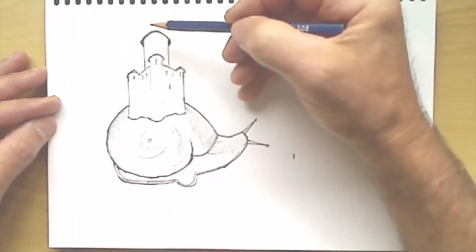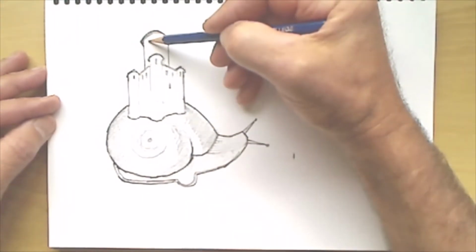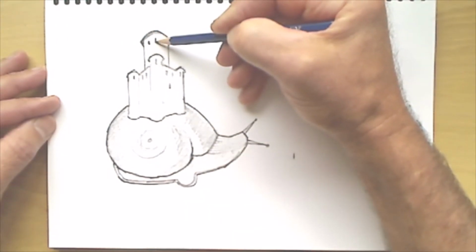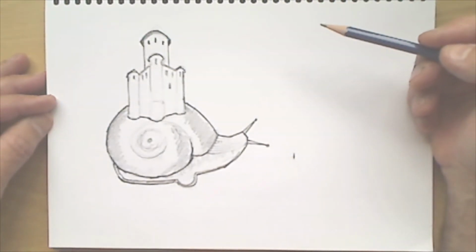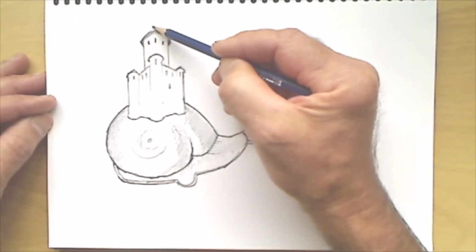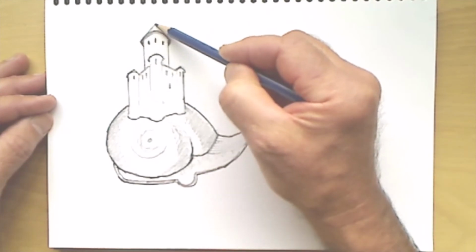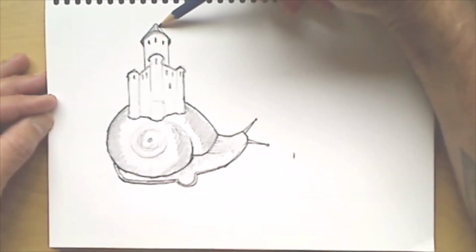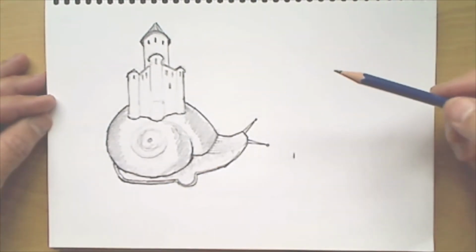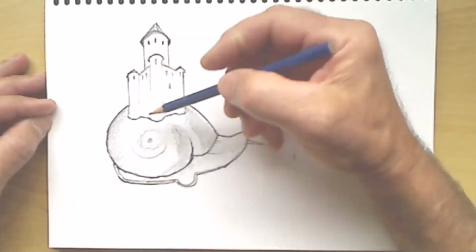That shadow. Yes, maybe it does have to have a bit more of a pointy head on him. Like that. Centres up our castle a little bit.